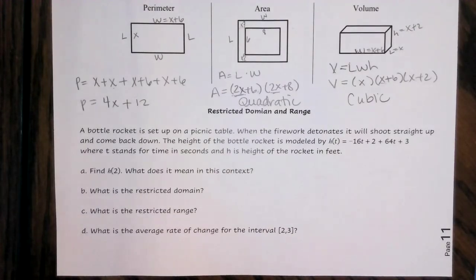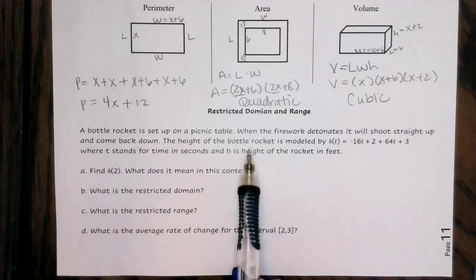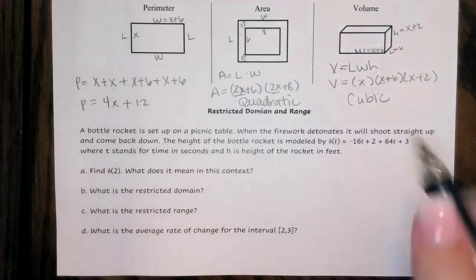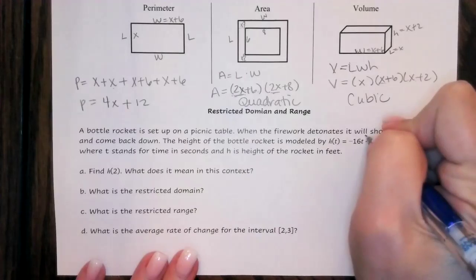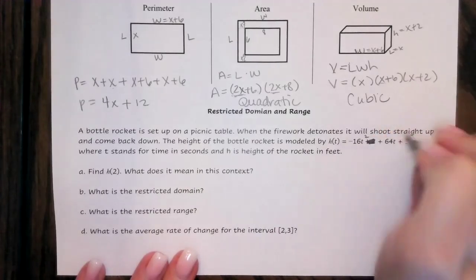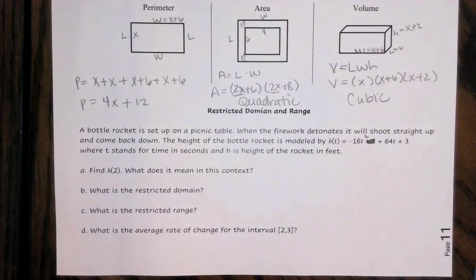It says a bottle rocket is set up on a picnic table. When the firework detonates, it will shoot straight up and come back down. The height of the bottle rocket is modeled by this equation. And this is plus 2 here, but it should be a squared up here. So if you'll just fix that on your notes, negative 16 t squared plus 64t plus 3, where t stands for the time in seconds and h is the height of the rocket in feet.